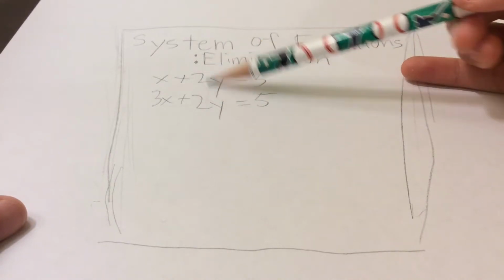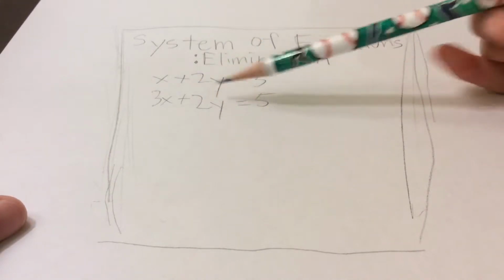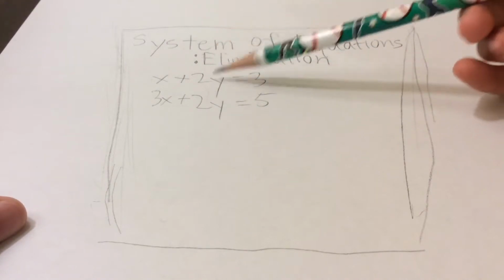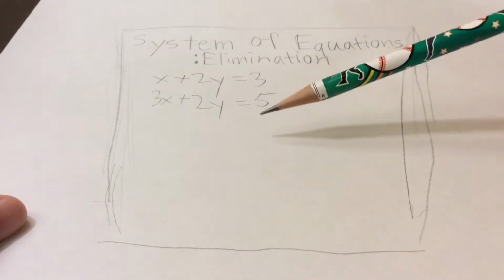Right now, if we added them together, this wouldn't come out so good. It'd be 4x plus 4y equals 8.